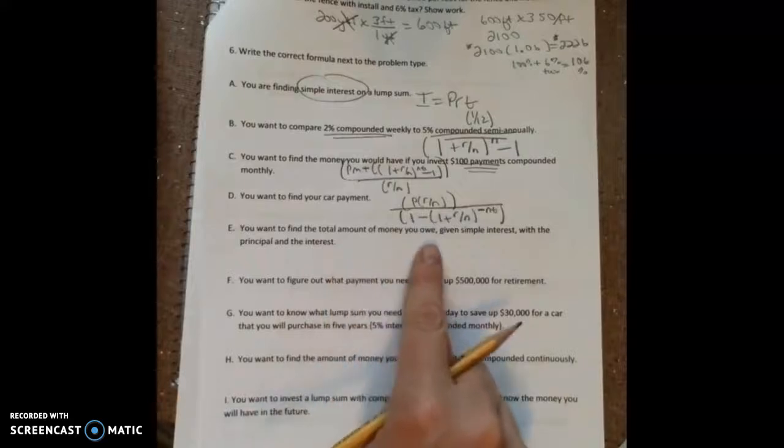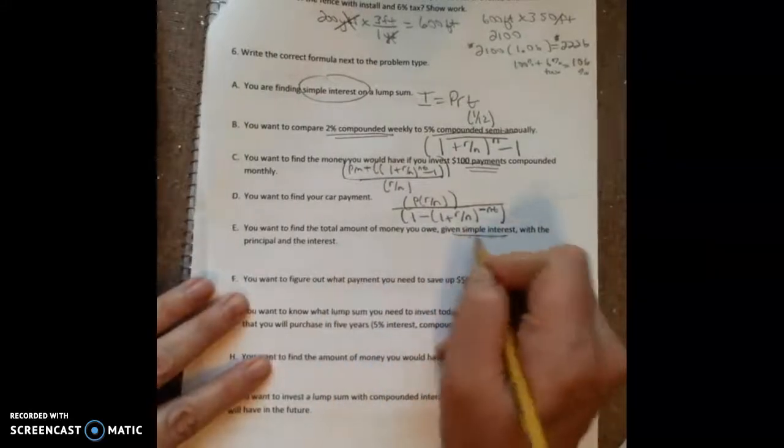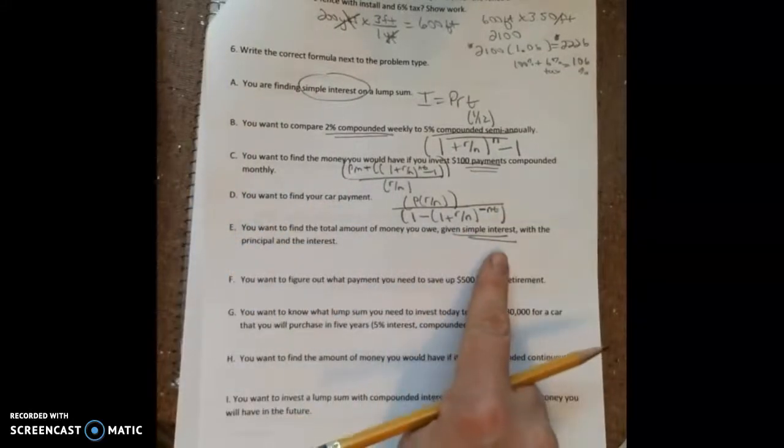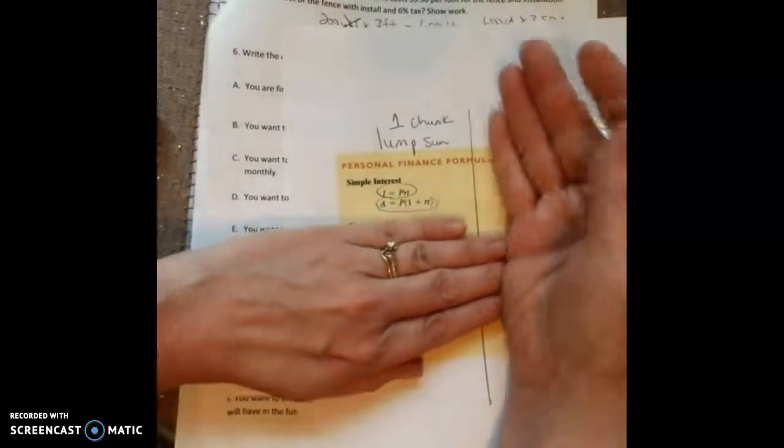All right, you want to find the money you owe given simple interest. There are only 2 formulas for simple interest with the principal. Okay, money you owe, simple interest, that's it right there.